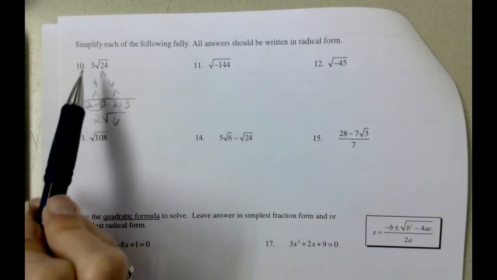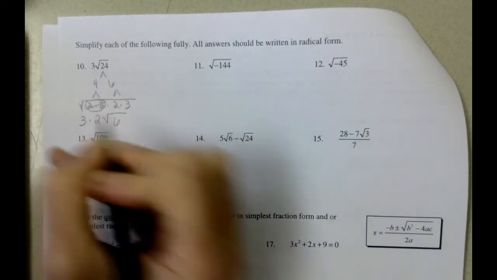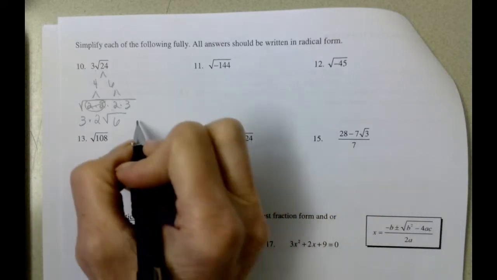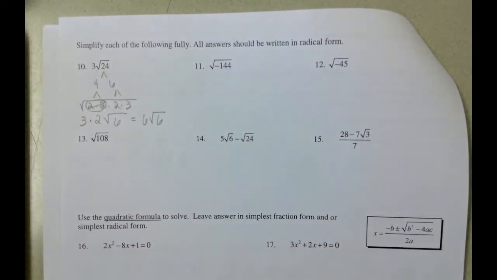Don't forget, however, that we have a 3 out in front of this. This means 3 times 2 square root of 6. So when we finish, this is 6 square root of 6.